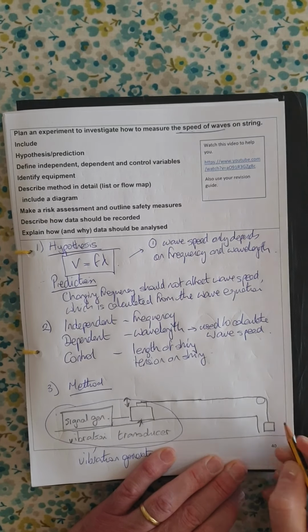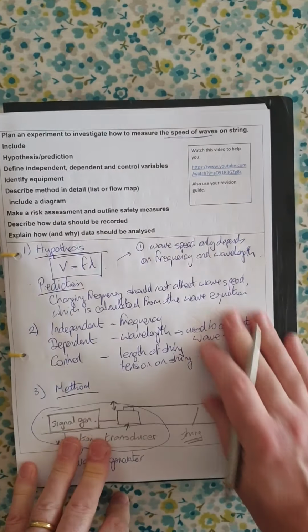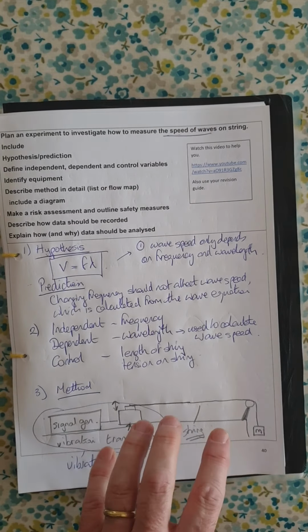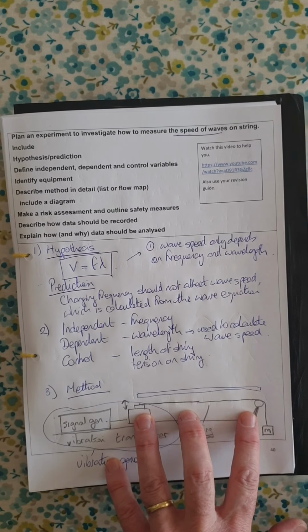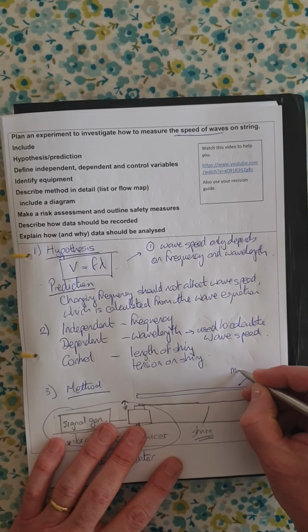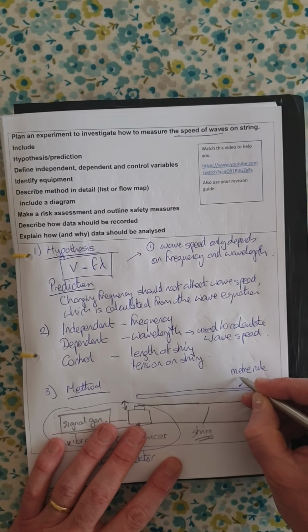So the pulley is fixed on the table, and this is our piece of string, and this is of a certain length. As usual, when you are talking about the method for an experiment, it's important that you describe what you're going to measure, but also how you're going to measure it. So for example, for measuring the length of the string, you would have the string at a fixed length that remains fixed, that doesn't change during the experiment, but you measure this with a meter rule or meter ruler.